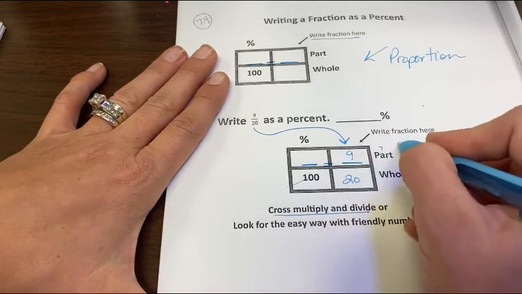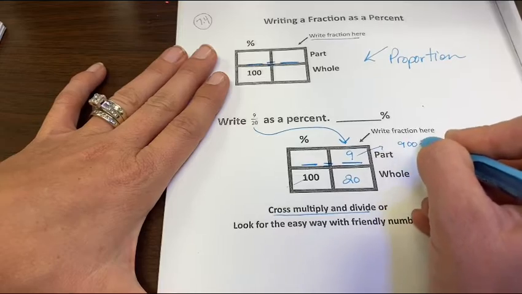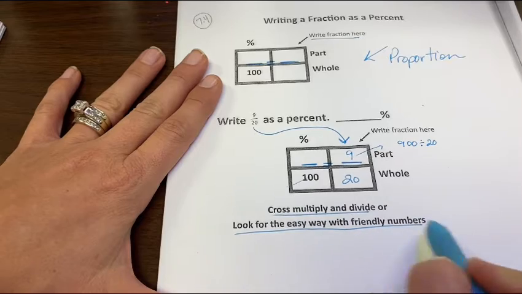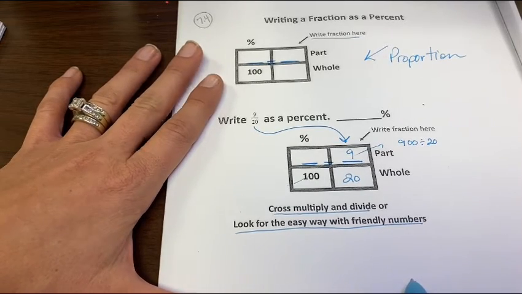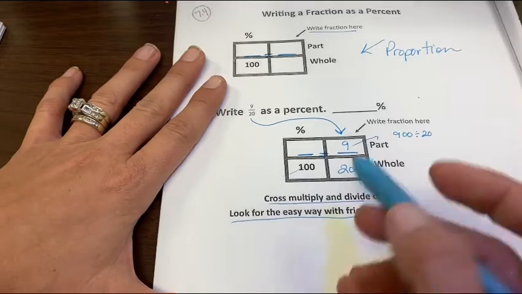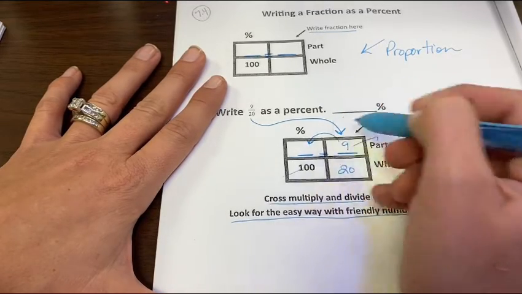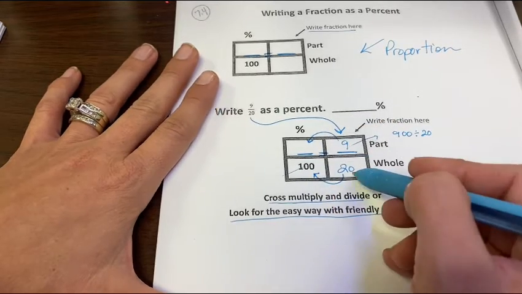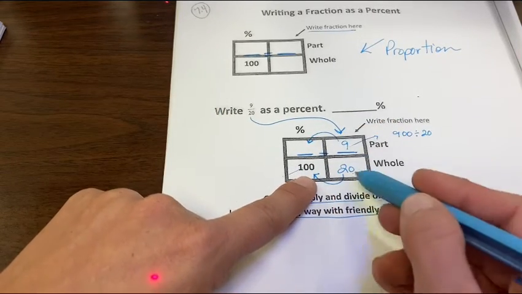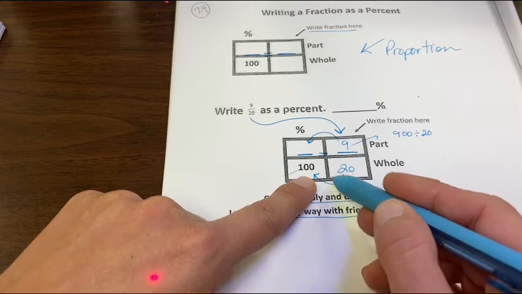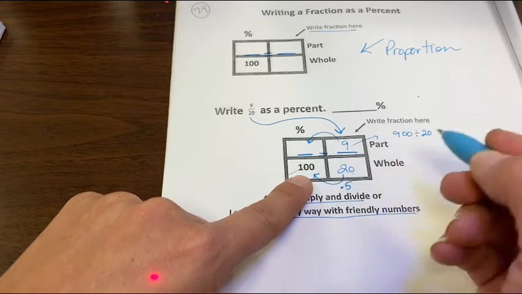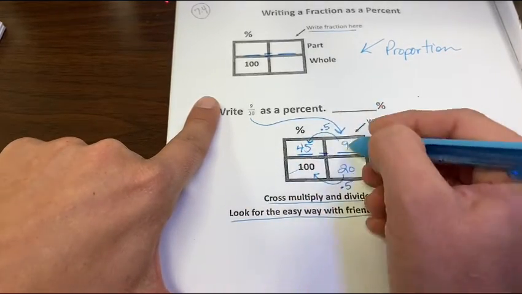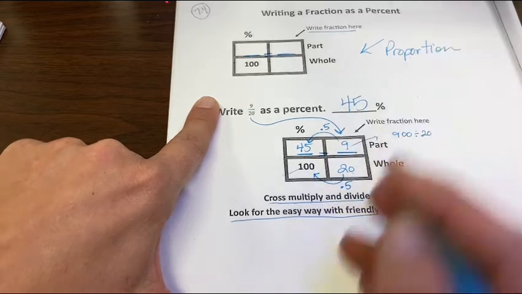We could cross multiply, 900 divided by 20. That would work every time. Or sometimes we can look for an easy way with friendly numbers. We've been doing this for a few weeks. So I'm going toward what I want to find, so I'm going to go in the same direction here, and I'm going to try to find a relationship and see if they're friendly numbers. Can I say 20 times something to get 100? Yes, I can say times 5. So times 5, that would be 45. 9 times 5 is 45, so that would be 45%.